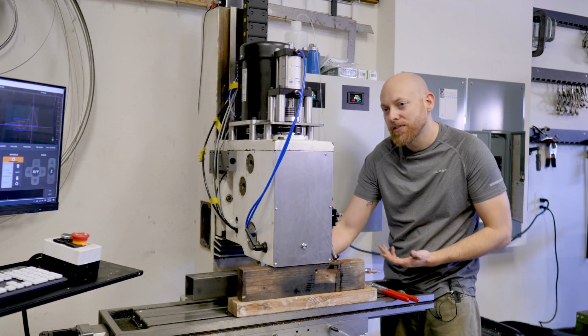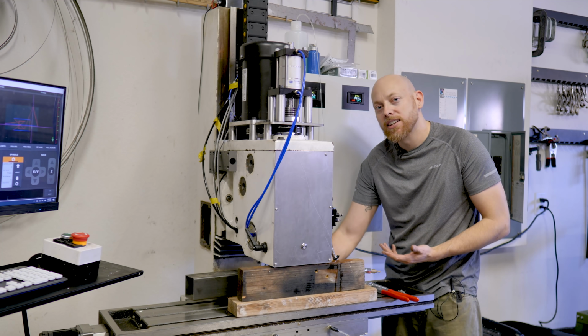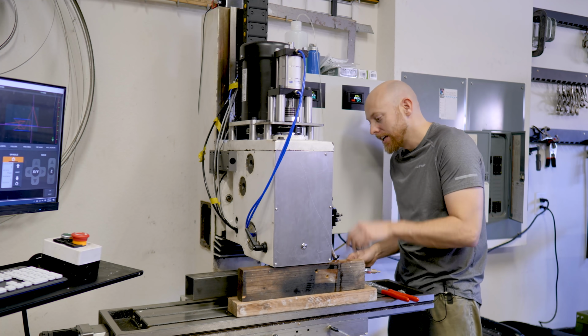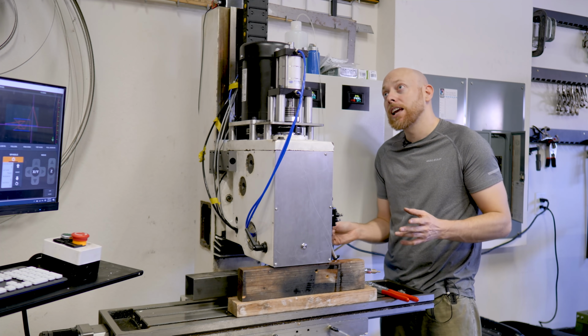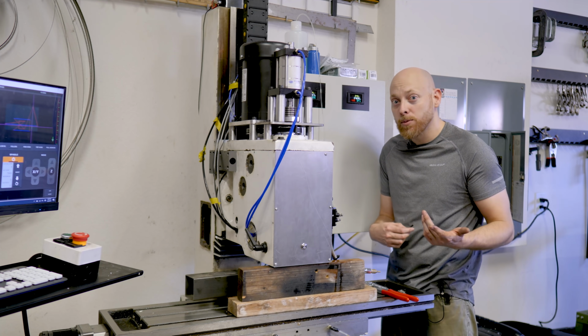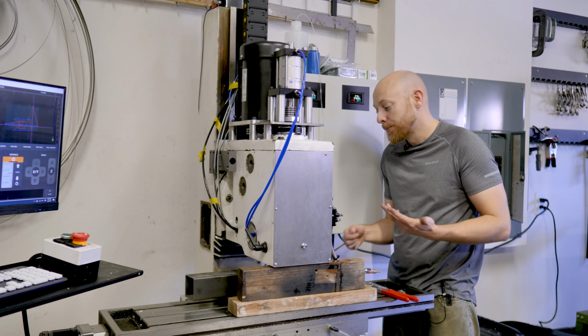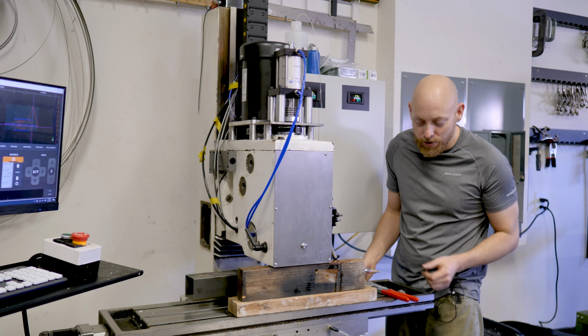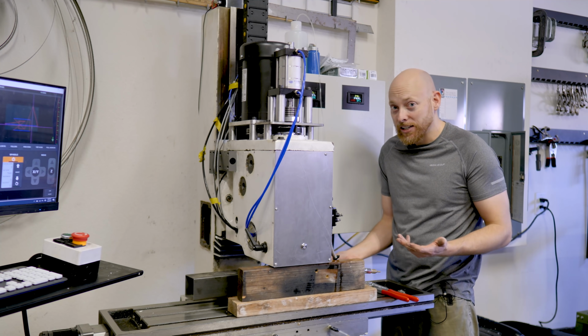It's just a ton of stuff that you would never want, and you have to go in and set it. And in fact, the soft limits I could never get to be on by default. Every time I booted up the machine, I had to enable soft limits. You forget once or twice and you run your machine into the hard stops. Not a great solution.